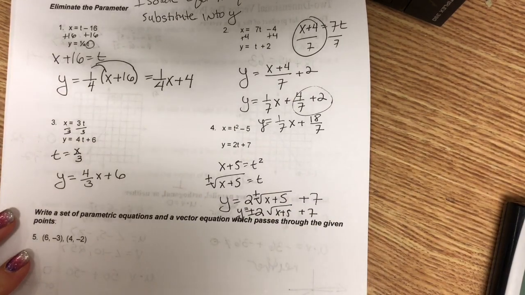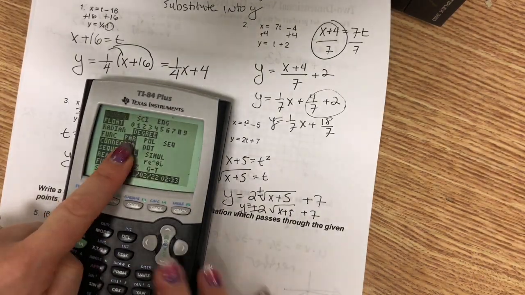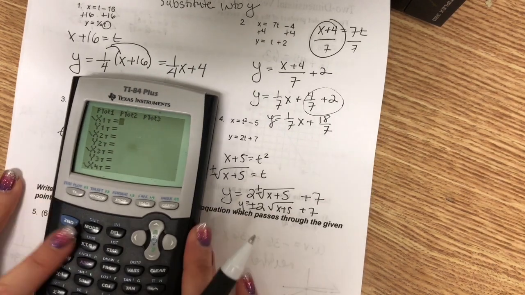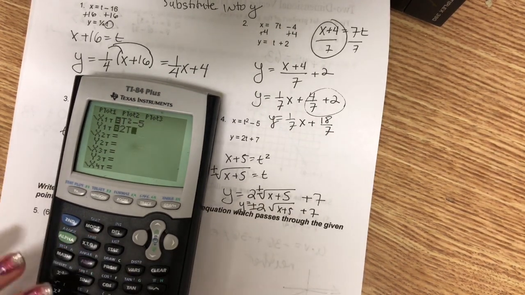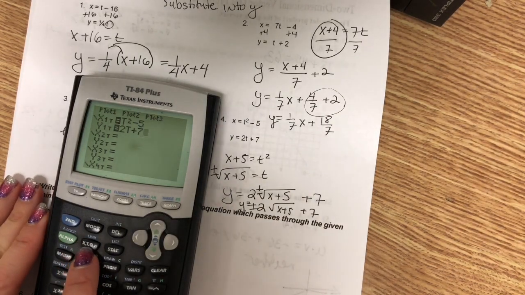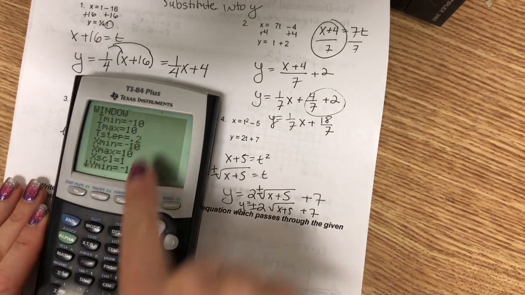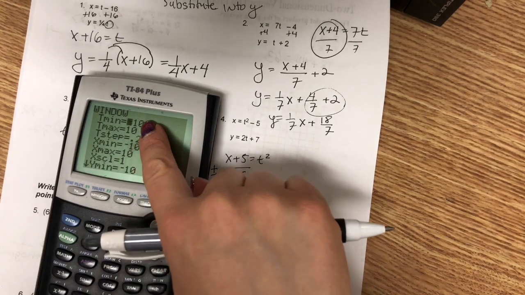If you want to check, you could change your calculator mode to parametric. Go to y equals and type in the two equations. And notice the x button is now giving me a t because it says x, t, theta, n. So t is for parametric mode. For my window, I like a t min and max of -10 to 10.